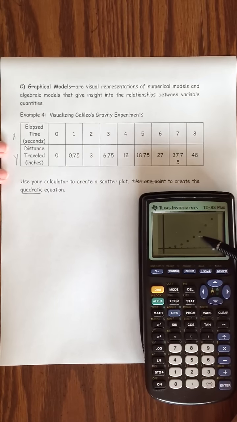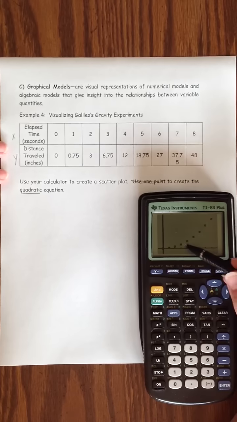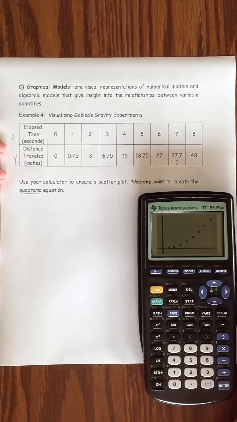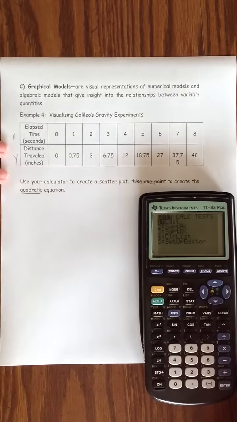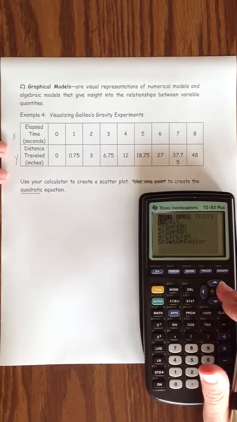Hopefully you recognize that this represents half of a parabola. So we want to find now the equation for this parabola. To find the equation for this, we're going back to Stat. We're going to calculate.